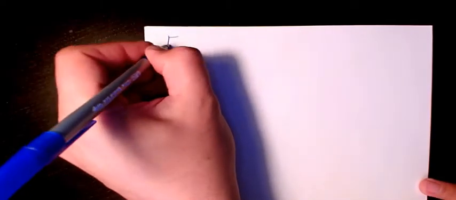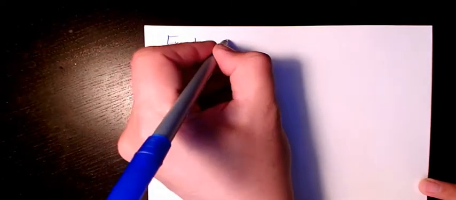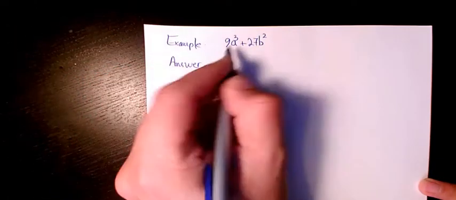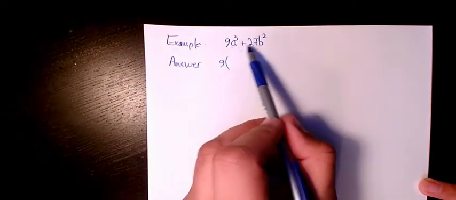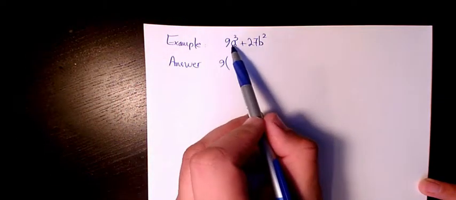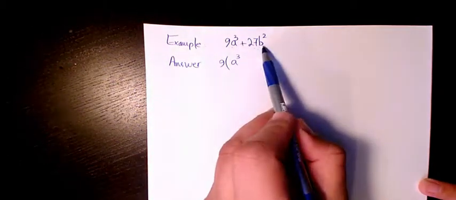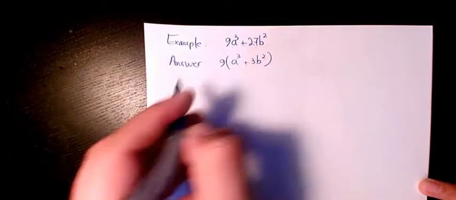Next example, 9a cubed plus 27b squared. The answer will be, 9 is common between both of them because this one is 9, and this one is a multiple of 9. So 9a cubed divided by 9 is going to be a cubed. 27b squared divided by 9 is going to be 3b squared.